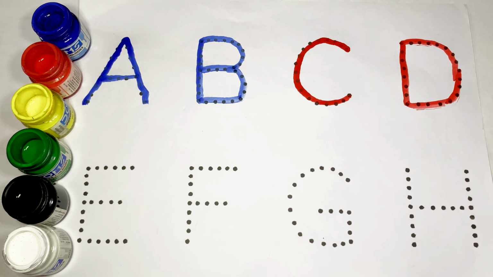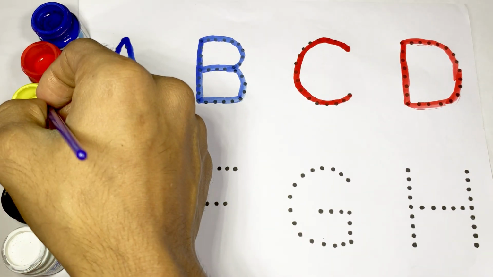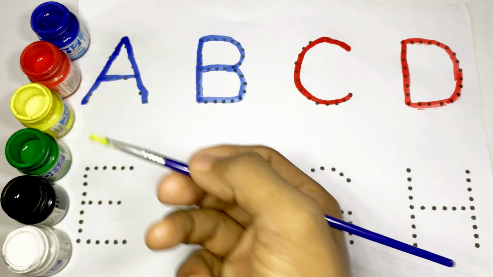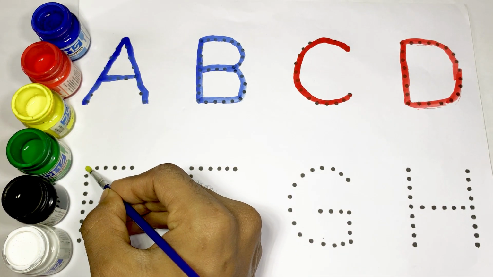Kids, now E. E for egg, E for elephant. The alphabets of E. And use yellow color.